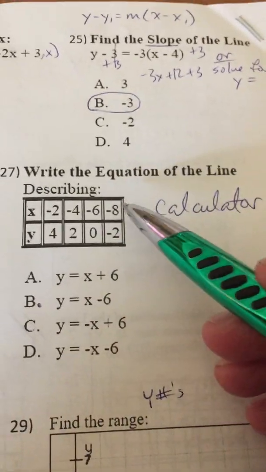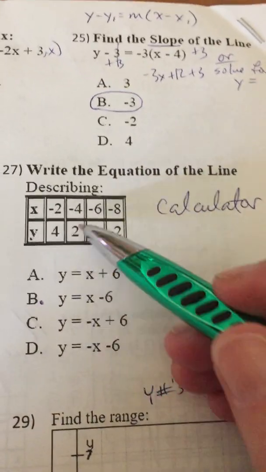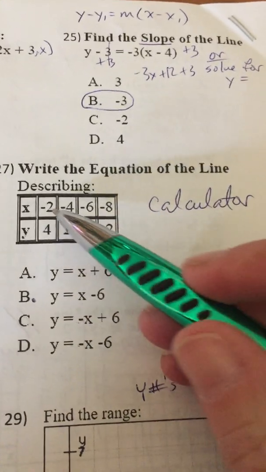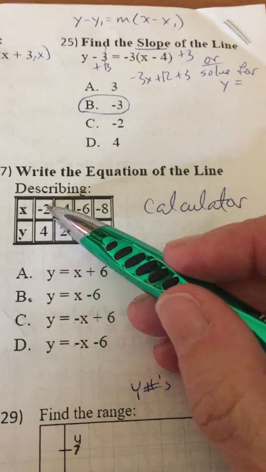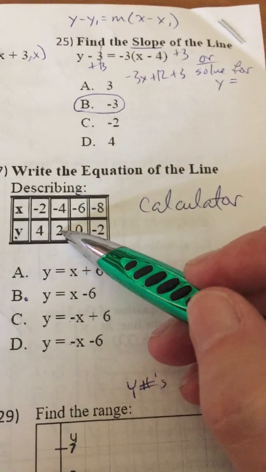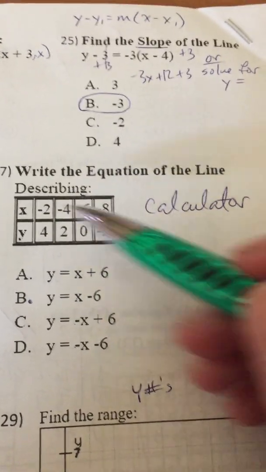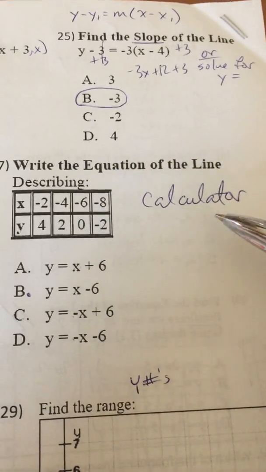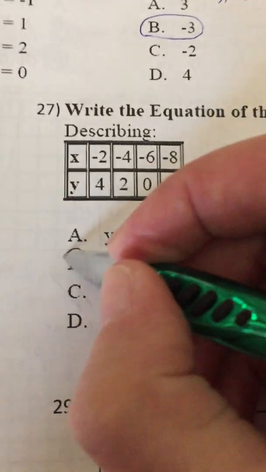Write the equation of the line describing this. Again, 4 equations in a table. Just go put each equation in the calculator, Control T, and see which one of these matches this. There's your x number, there's your y number. It needs to match all the points, or at least 2 or 3 of the points. Don't just check one point, check at least 2 or 3 points, make sure it matches. And which one did? B matched.